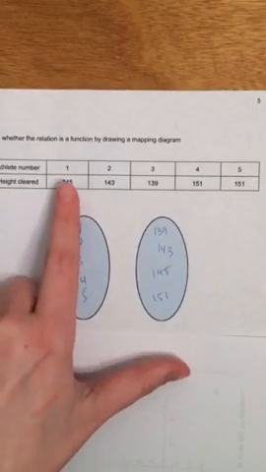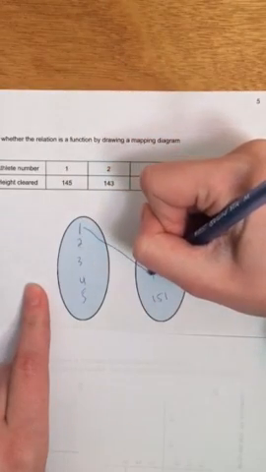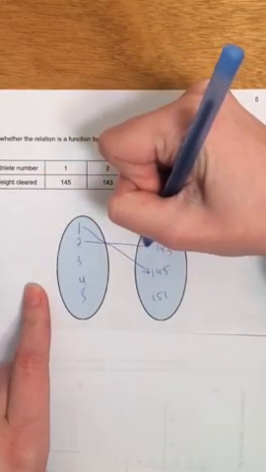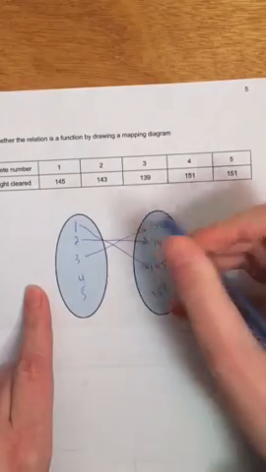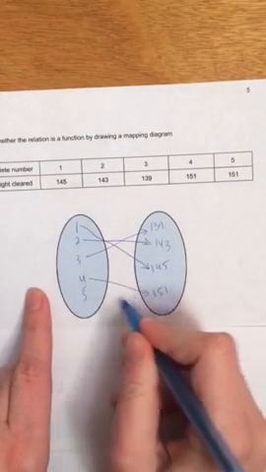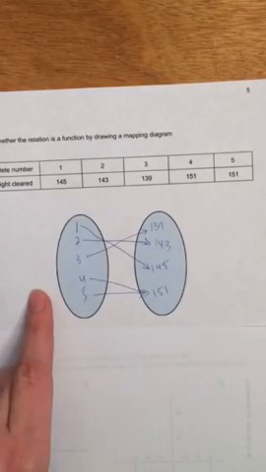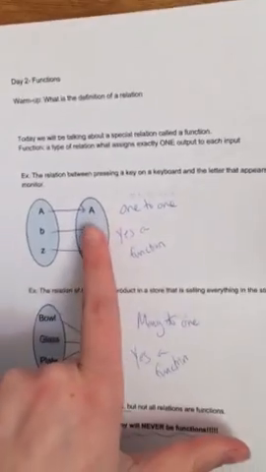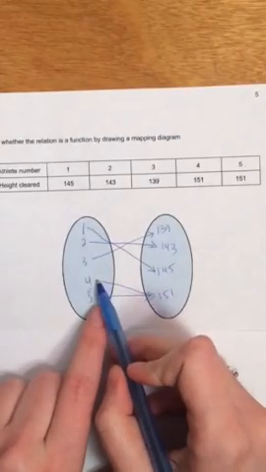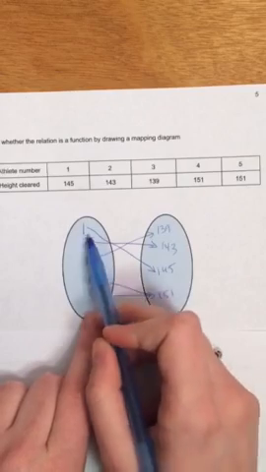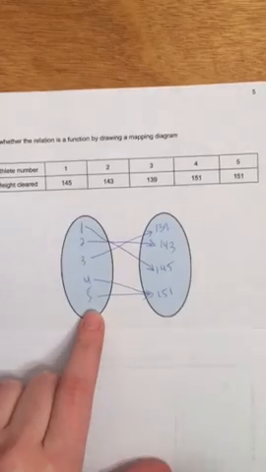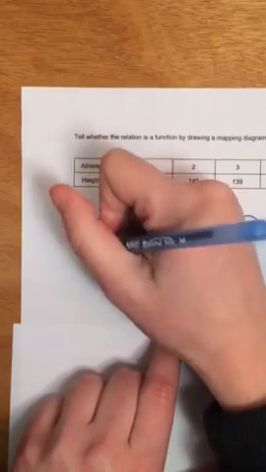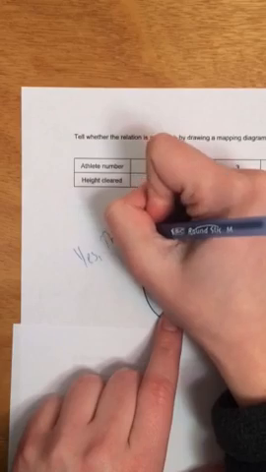So 1 goes to 145, 2 goes to 143, 3 goes to 139, 4 goes to 151, and 5 also goes to 151. If I look back at my functions, we need a one-to-one or a many-to-one. These are all one-to-one, but 4 and 5 are both going to 151, and that's a many-to-one, and that's okay. So I would say yes, this is a function.